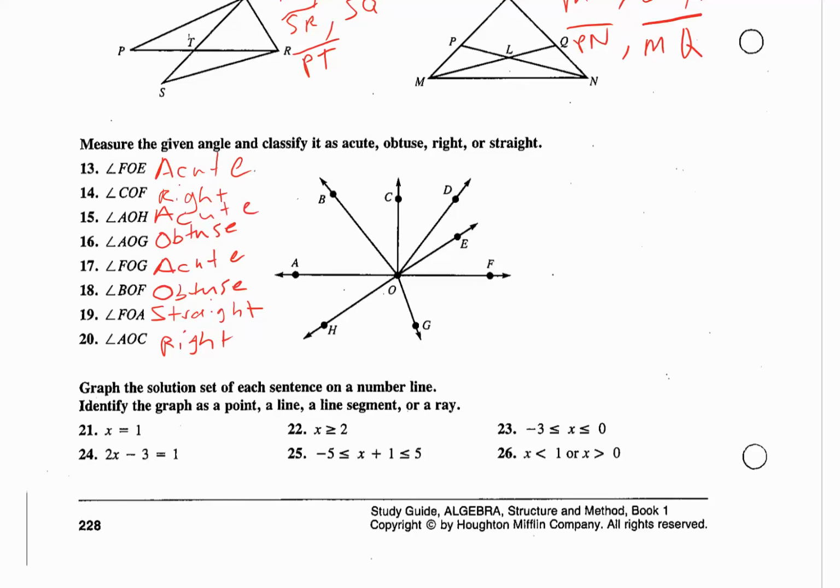Okay, so I hope you had a chance to look through these. I know it's a little close together, but for 15 we got acute, 16 obtuse, 17 acute, 18 obtuse. 19, FOA, right here, it's a straight line, so it's a 180 degree or straight angle, and AOC is a right angle.